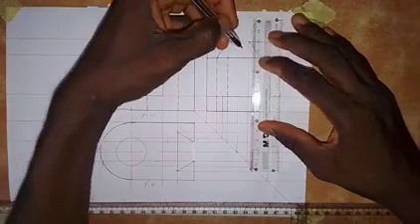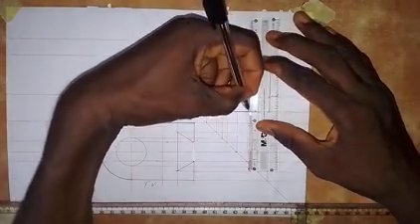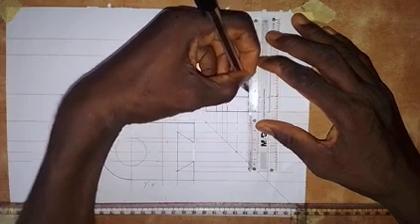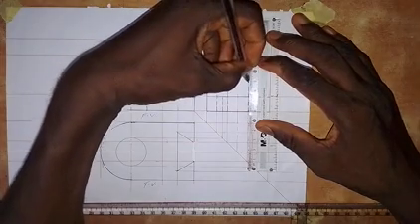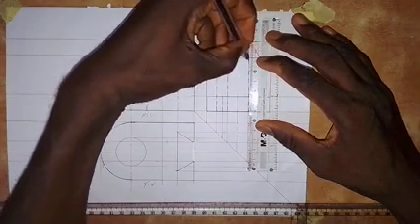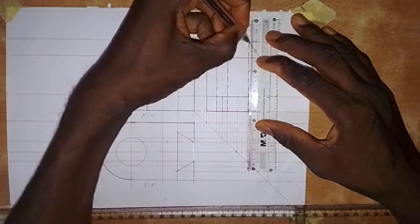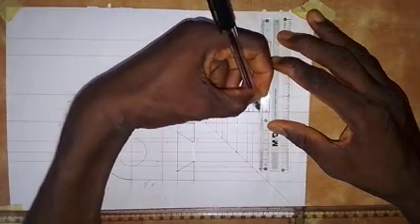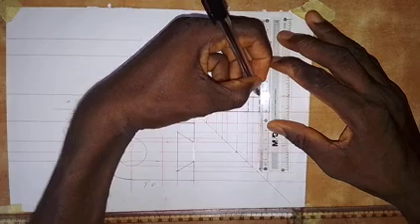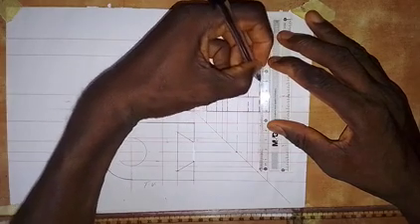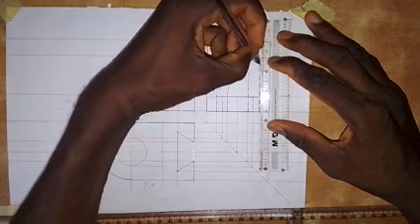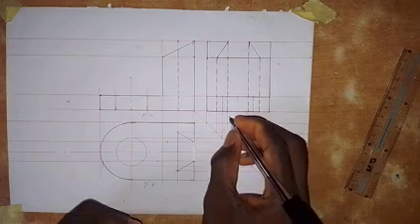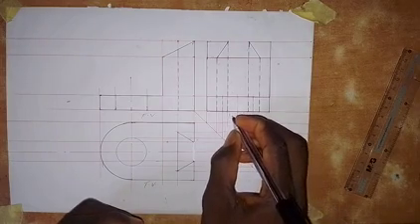Alright, so that's it. So we also have the same thing here. Okay, so lastly, we have this. Alright, so this is the left side view.